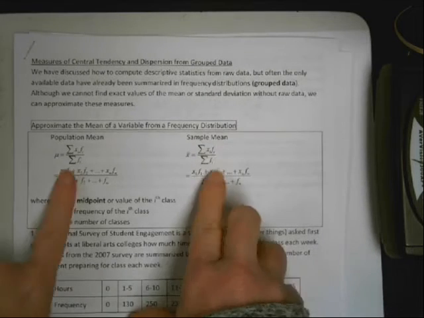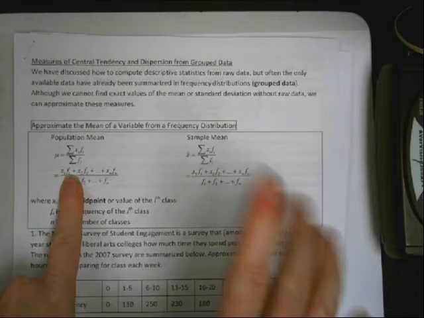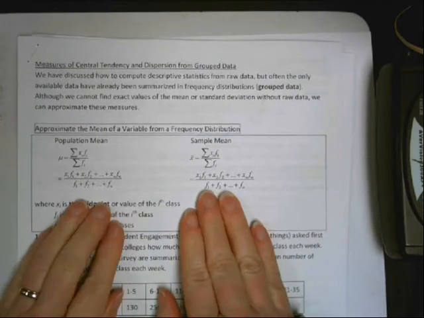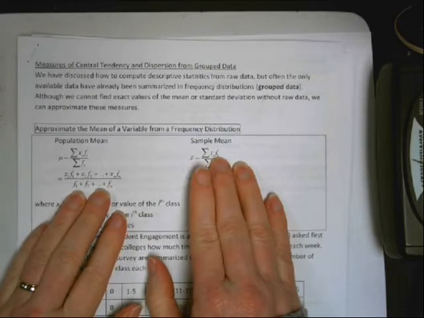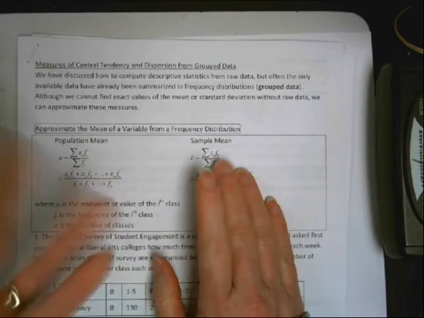Central tendency, or mean, median, and mode, when you have grouped data, like from a frequency distribution. You can look at these two. Like I said, you guys are going to have a formula sheet. This is what the formulas will look like, and by the way, they're not going to say population mean and sample mean above them. You're going to have to know what's what.